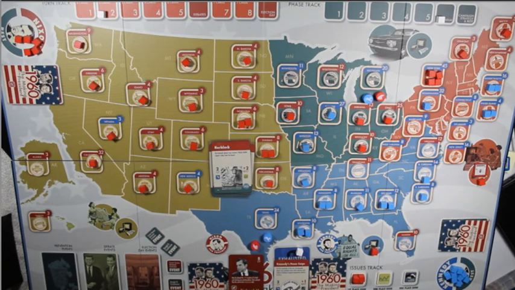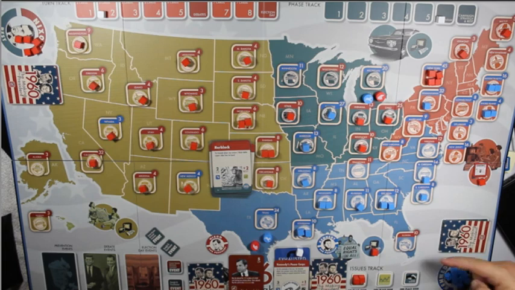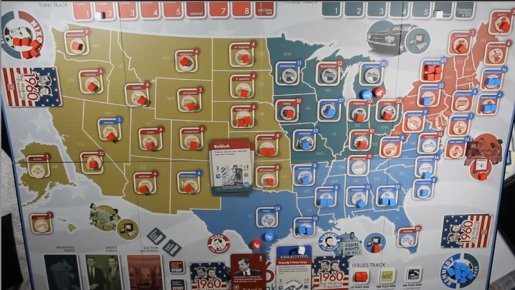I'm lazy. The third thing in the momentum phase, awards for issue support. No support for the third issue, no reward. No support for the second issue, no reward. Support for the first issue, Nixon, the Republican, he gets 1 momentum and 1 endorsement. So Nixon gets another momentum marker, and he gains an endorsement.